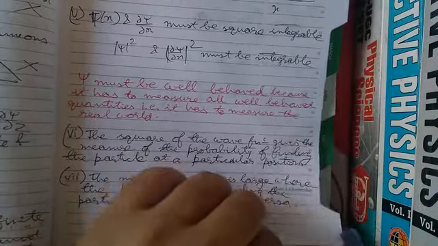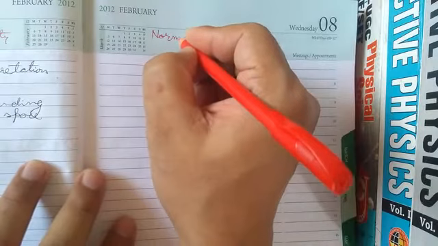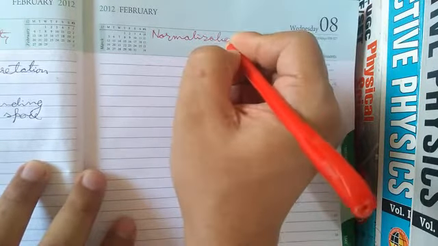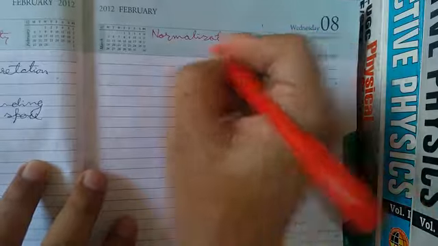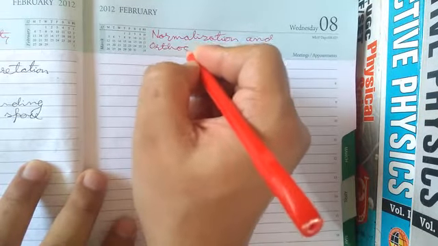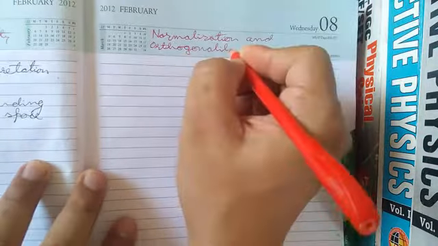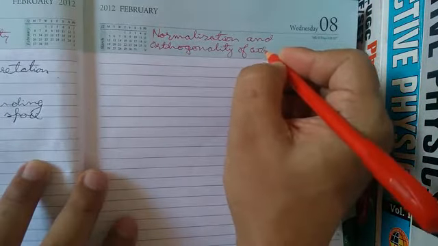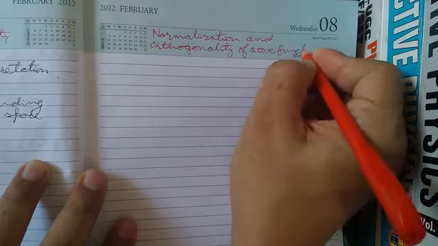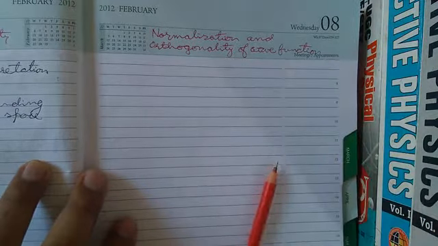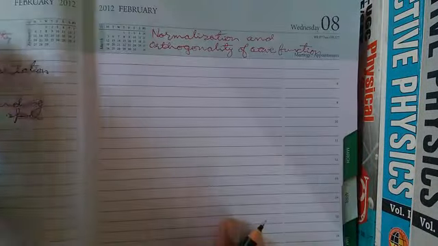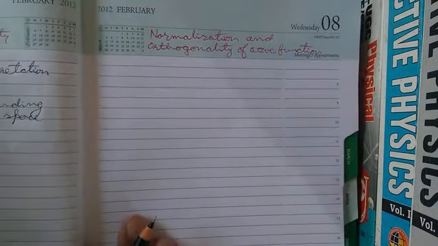Okay, so now I'll start a new topic. The new topic is normalization and orthogonality of wave function. Normalization and orthogonality of wave function. So what is this normalization? Normalization is a very simple thing, I had done it earlier also.